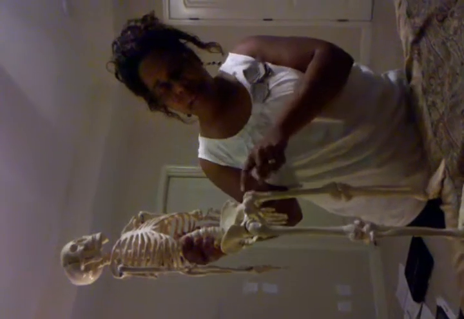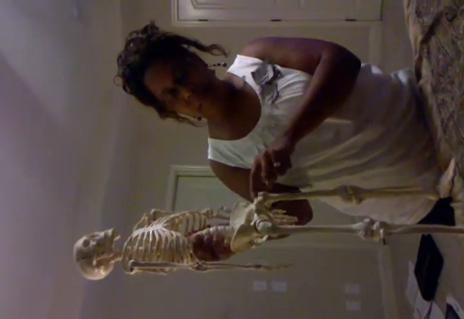Moving on to our pelvic girdle, we have our ilium, we have the pubis, we have the obturator foramen, which are these holes where the nerves are able to get through. We then have our ischium.